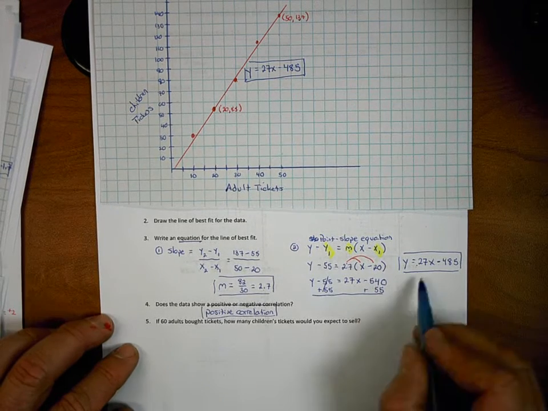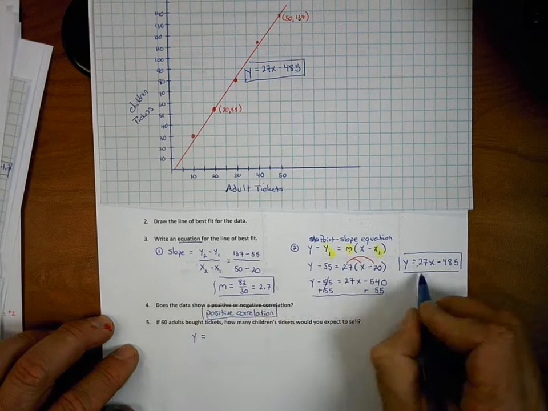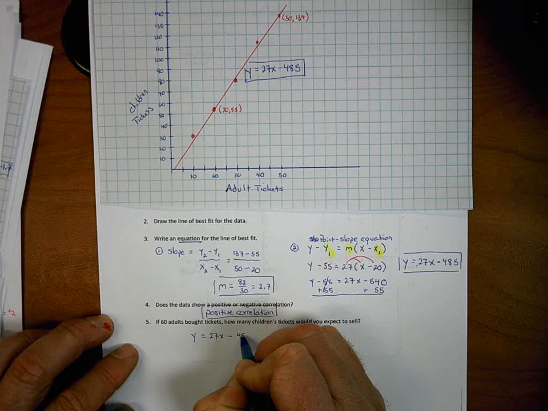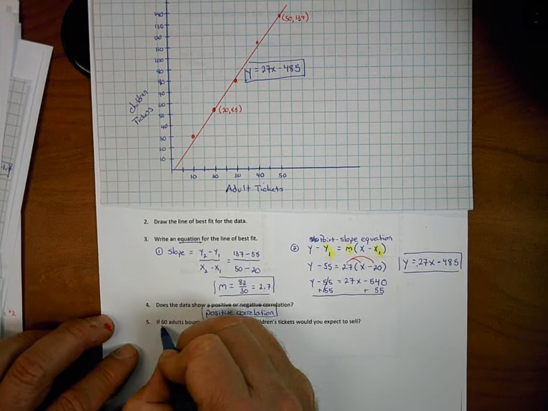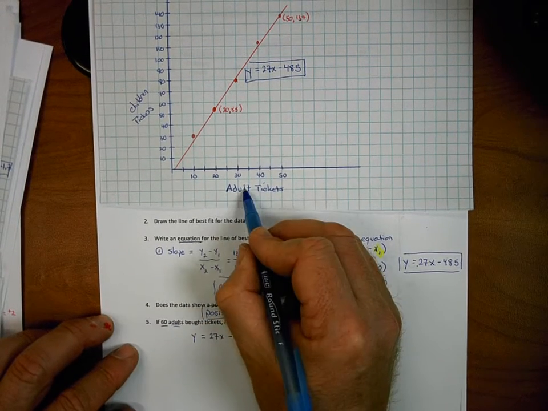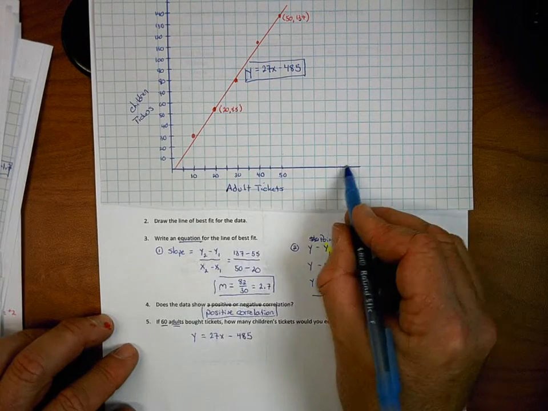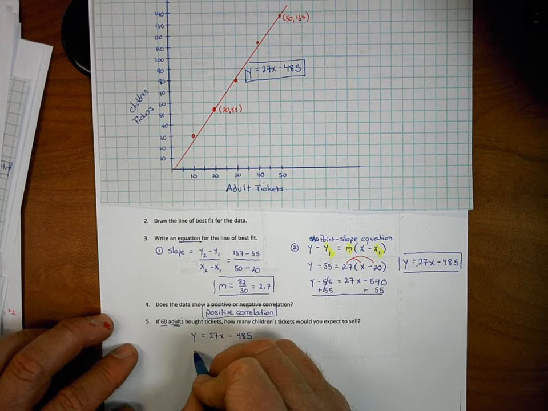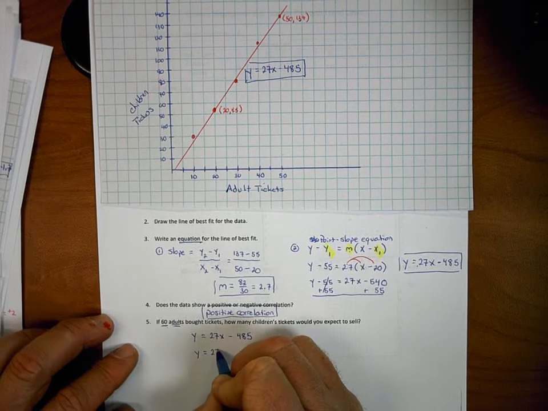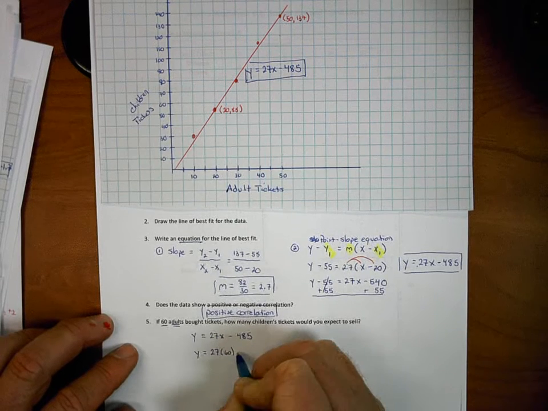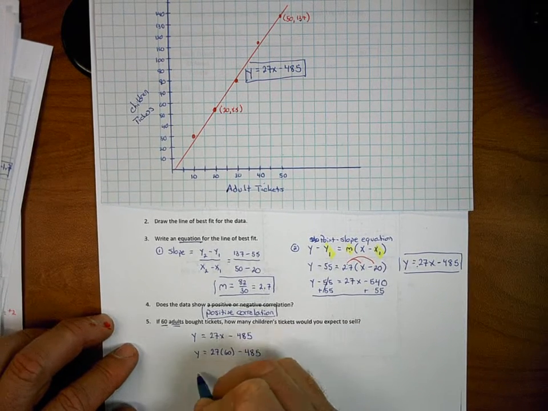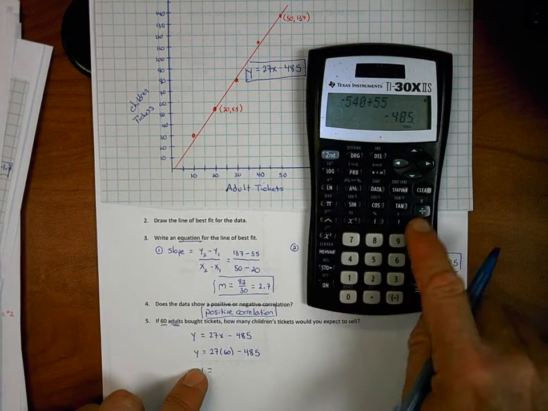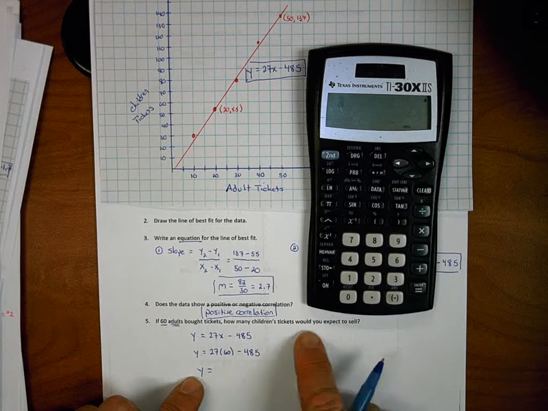Okay, so what we do is we take our equation for our line of best fit right here, which is y equals 27x minus 485, and then I'm going to take this 60, which is the adult tickets. The adult tickets represent your x axis, and we're going to substitute 60 in the place of the x. So we're going to get y equals 27 multiplied by 60 minus 485. And then I'm going to work this out. I'm going to evaluate this, and whatever the answer is, that's how many children's tickets I would expect to sell.